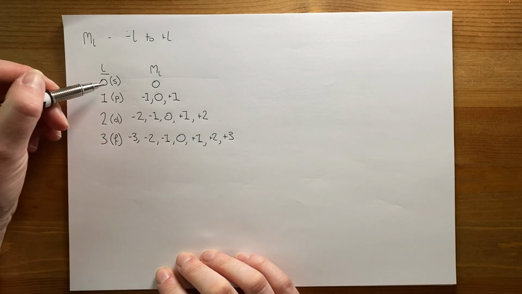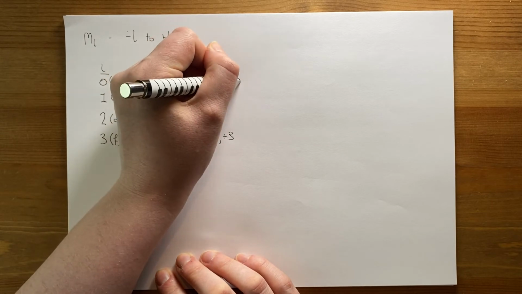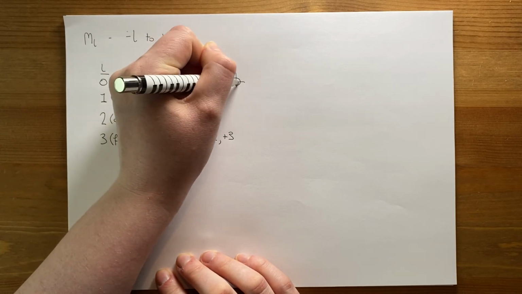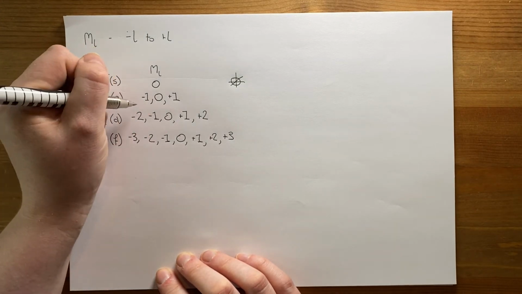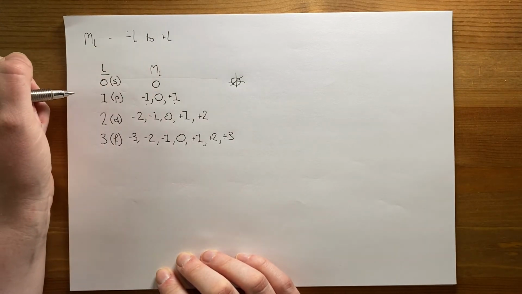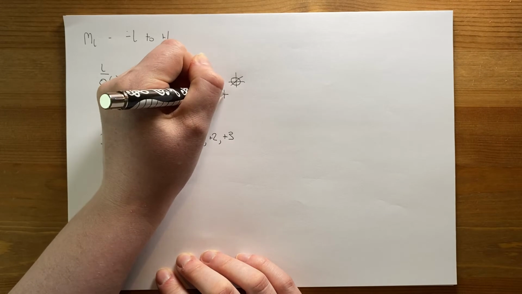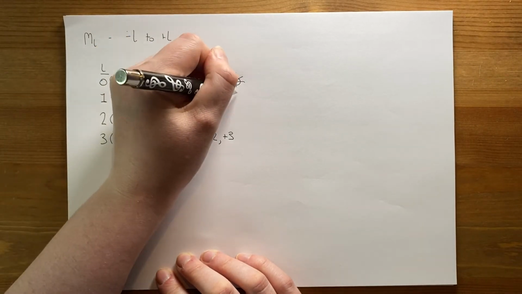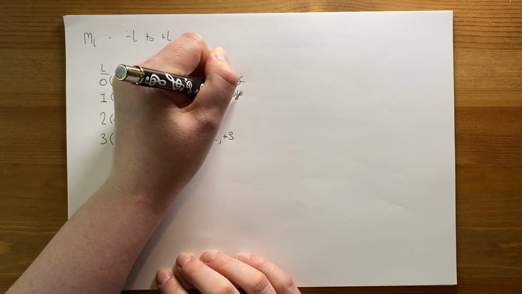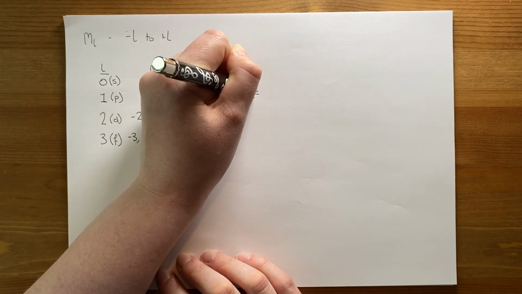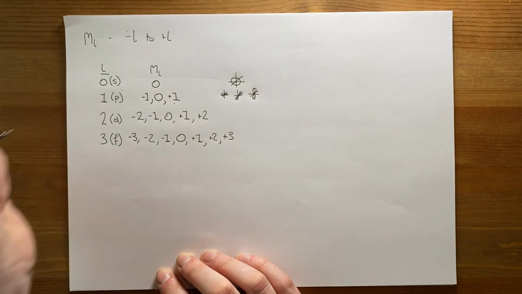Think of the shapes of these. We said that s orbitals were spherical in shape, so if we had our axes, it's just in the middle of our axes. We said there were 1, 2, 3 possibilities of a p orbital, so we could have one that was going along this axis. I don't know if you can see that, it's quite small. You could have one that's going along the y-axis, or you could have one that's going along the z-axis.